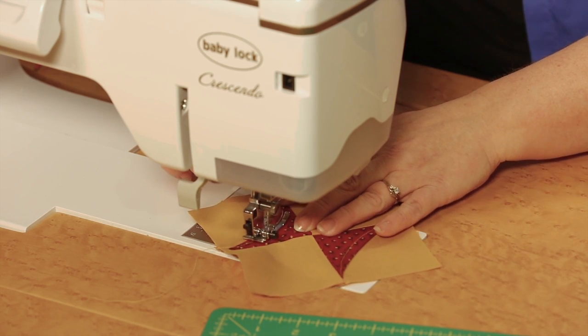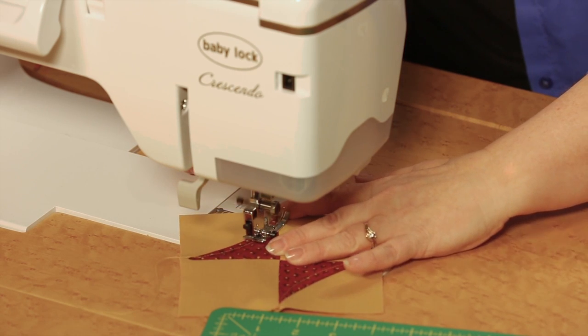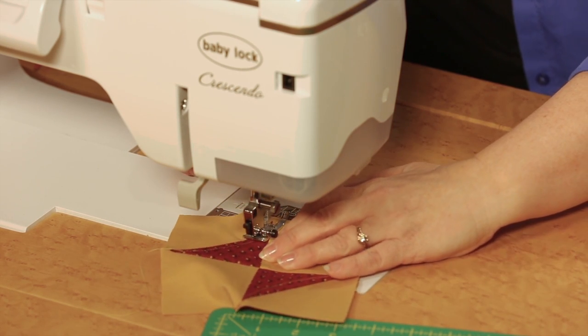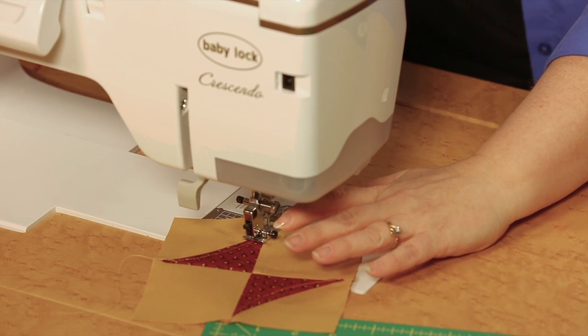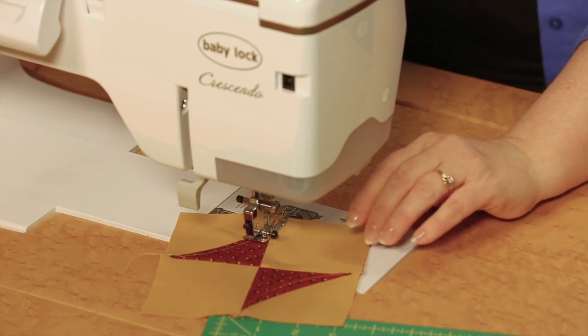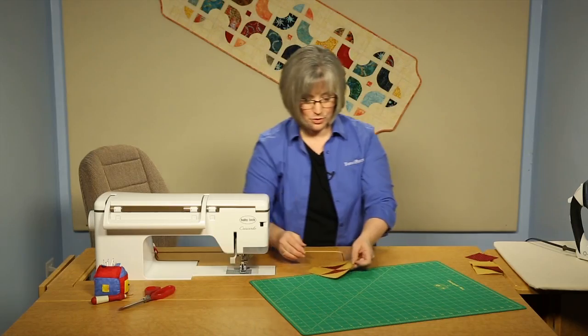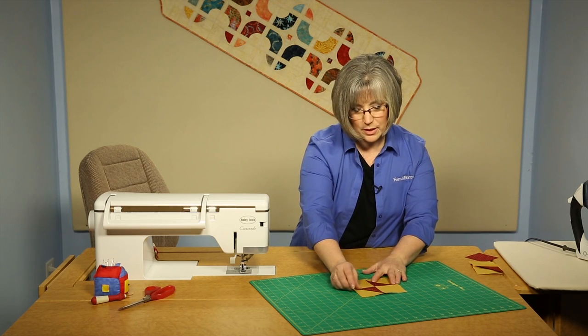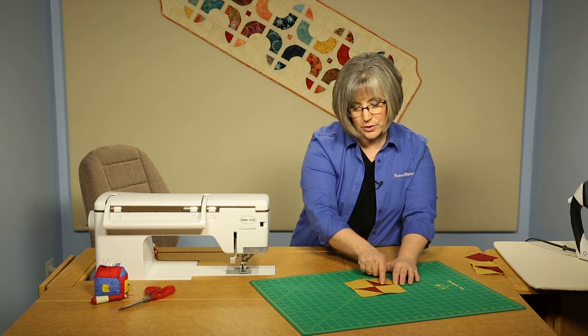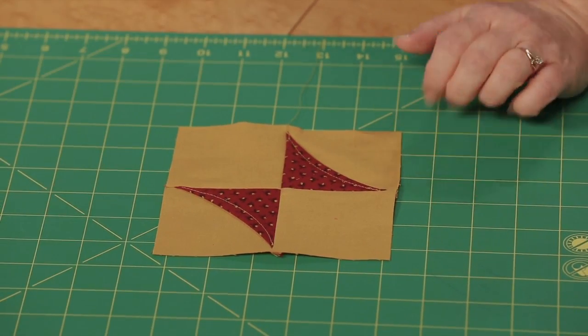I'm doing this in a contrasting thread so that when I take it out you can see. If it was my quilt top, I would probably do a matching thread so that you wouldn't see my stitches. Unless of course you want to add an accent, you can always have that option too. But you can see here on the Sewing Center, stitching real close to that folded edge all along creates curves that flow through your quilt top.